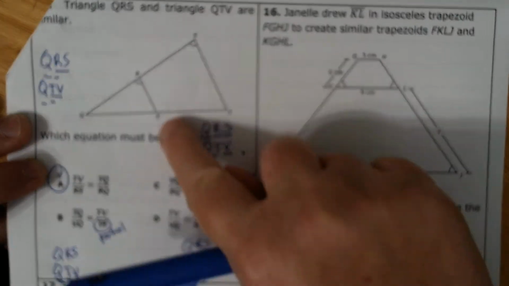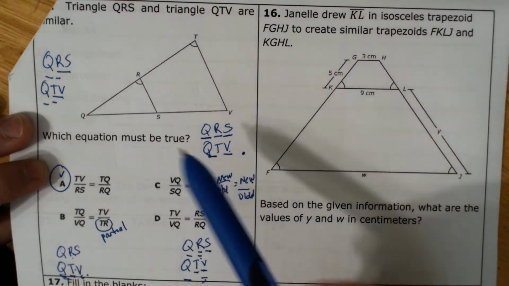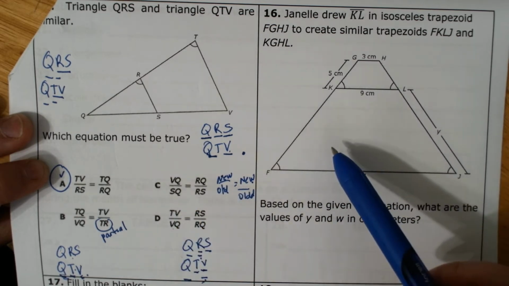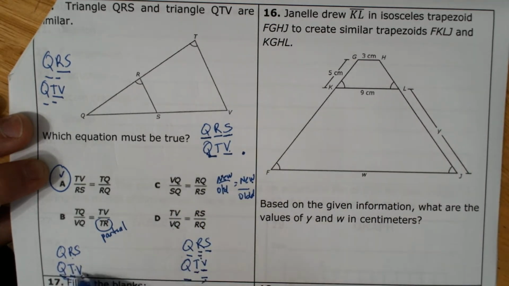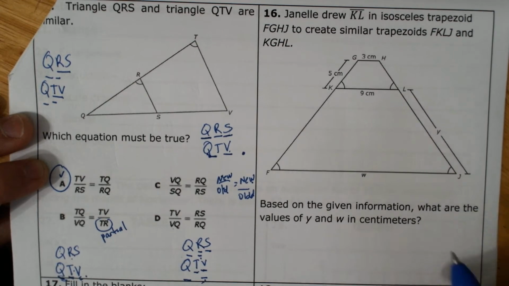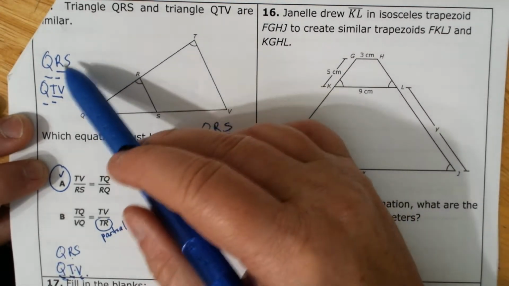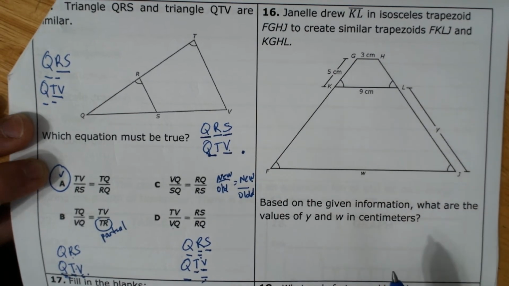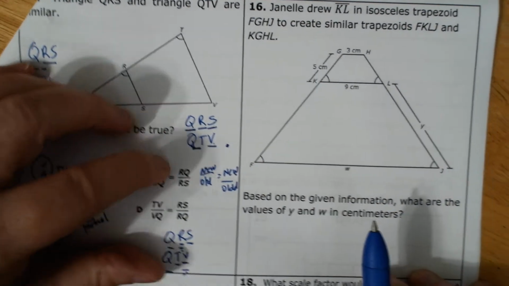I never look at the picture. I only look at, well, I did look at the picture because of the partial. But I knew that it wasn't there because TR didn't show up in any of these. So put your similarity statement one on top of each other and underline them and make sure that you underline them in the correct order.